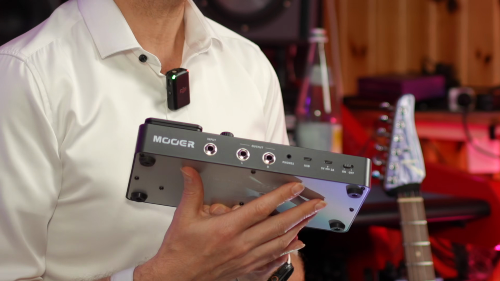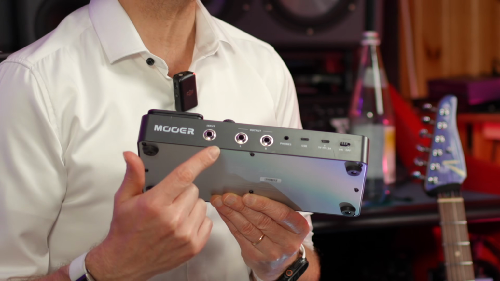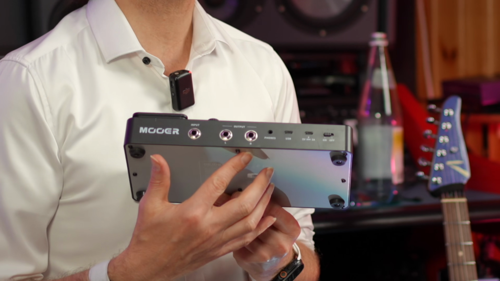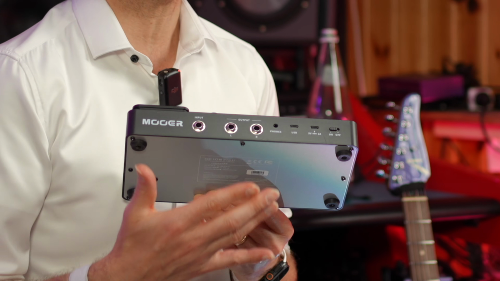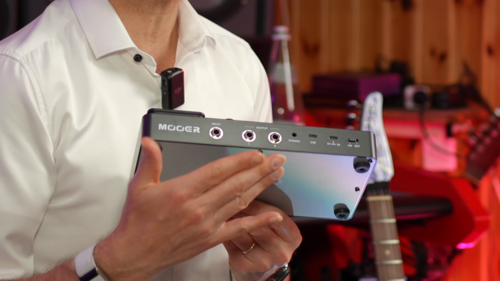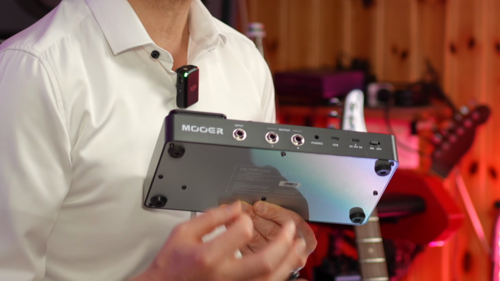Let's now talk about the I/O. We have a guitar input, stereo, unbalanced left and right outputs in separate sockets, a headphone out, then there are 2 USB-C ports. The one marked USB is the data port used for the desktop editor, OTG recording and the audio interface. The other, marked 5V 2 amperes, is the dedicated power and charging port.